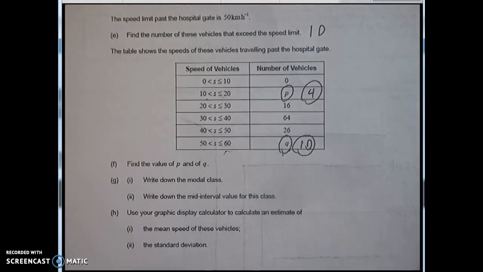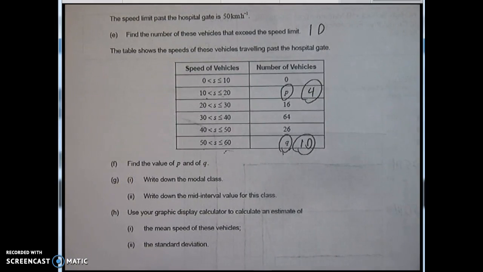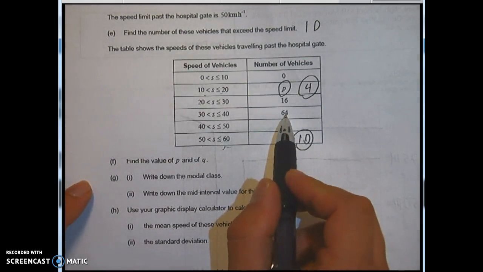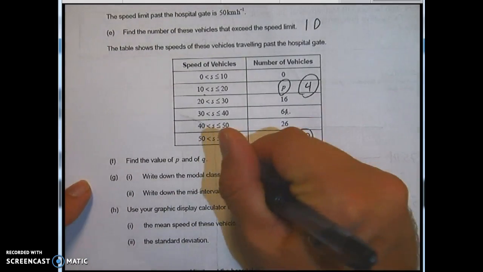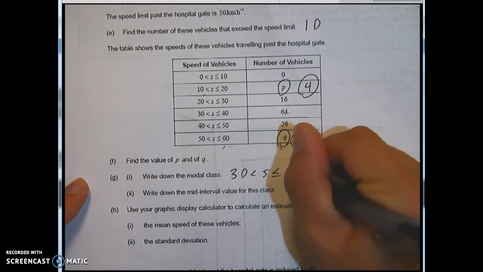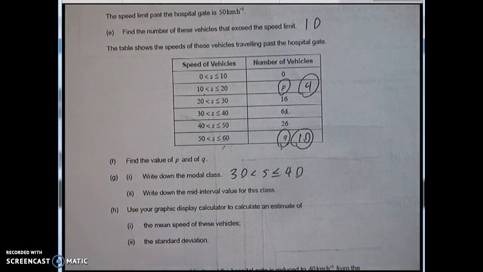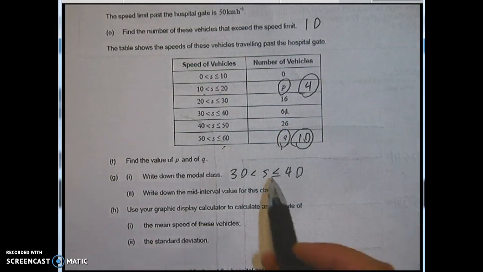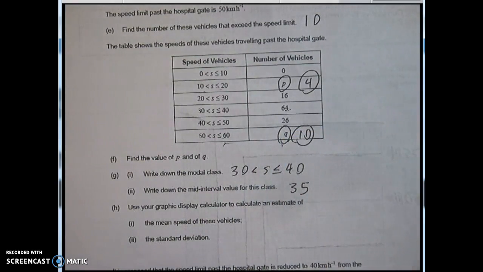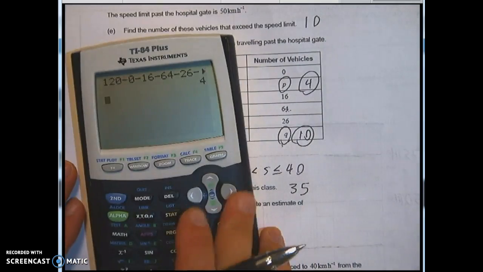Alright? And with this information, we can figure out what the modal class is. Remember, the modal class is the one that occurs most frequently. So 64 is the highest frequency. The modal class must be 30 less than s for speed less than or equal to 40. Write down the mid-interval value for this class. Halfway between 30 and 40 is simply 35. And then it says use your graphic display calculator to calculate an estimate of the mean and the standard deviation.